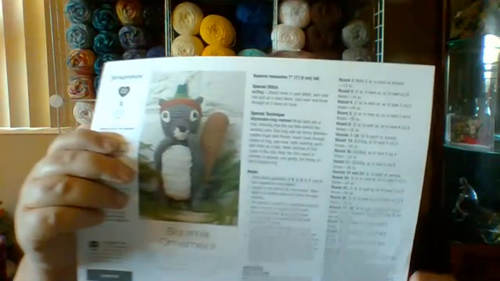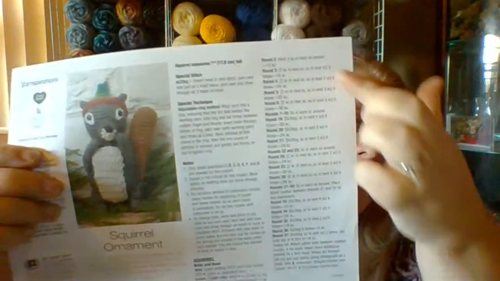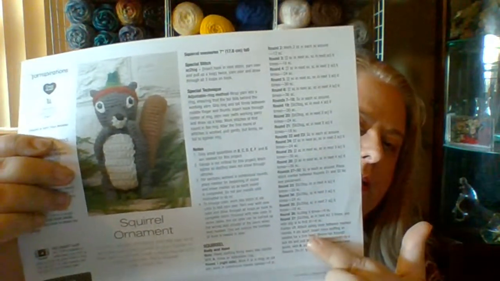So this is kind of what I go for or look for unless it's a short pattern. If it's a short pattern, then it really doesn't matter. But this one is a full 2-page. And as you can see this first page, it has a lot of instructions.